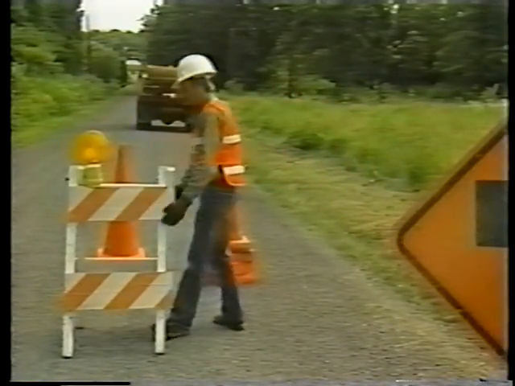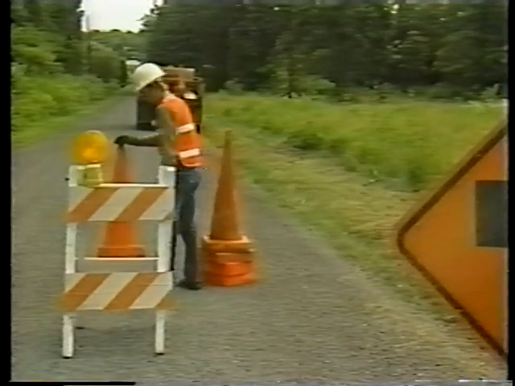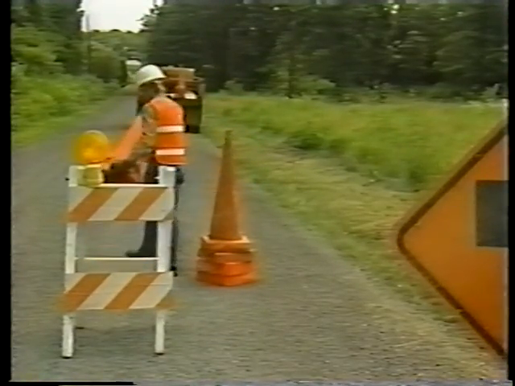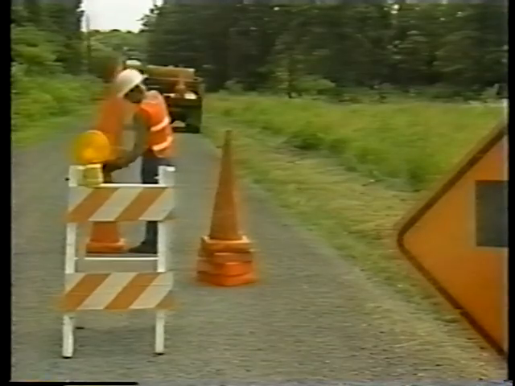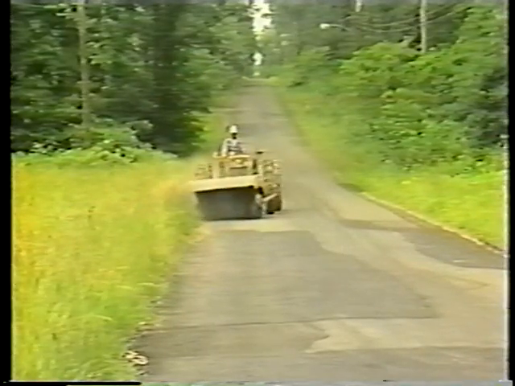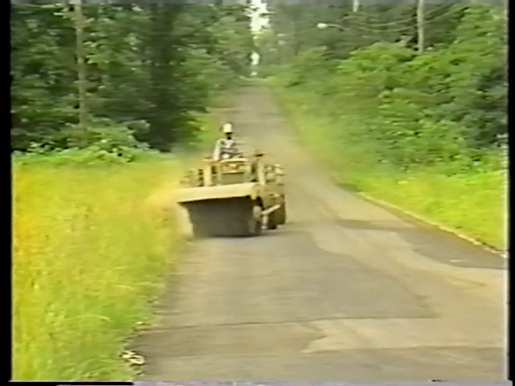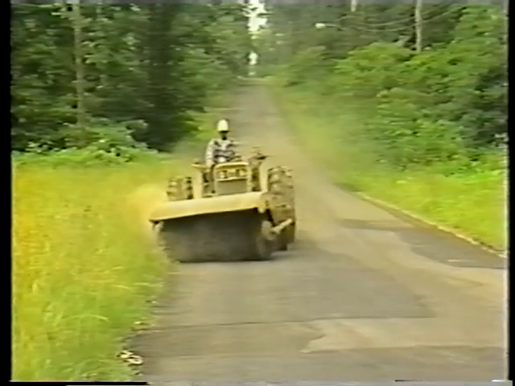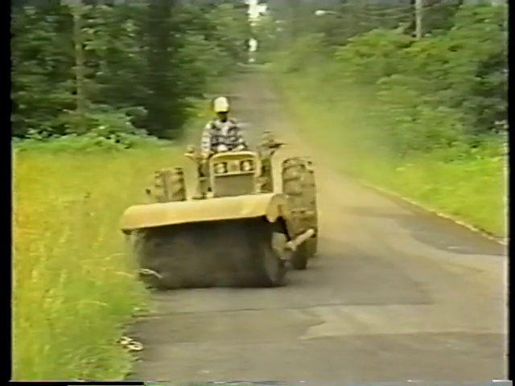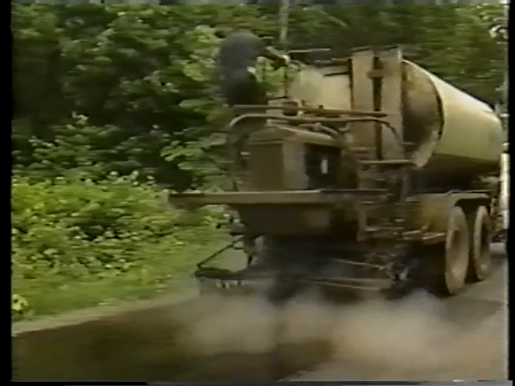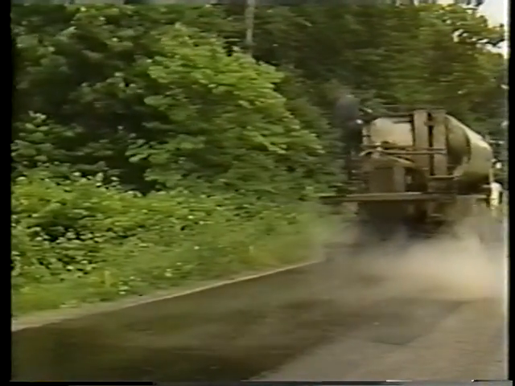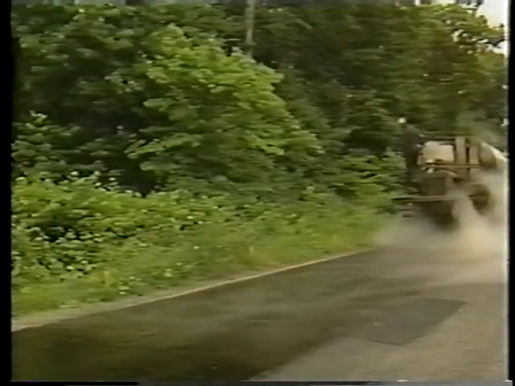Step 1. Place the traffic control devices. Be sure the signs, cones, and barricades are placed correctly. Step 2. Clean the surface area. Sweep debris away from the area to be repaired. Step 3. Apply the asphalt. Be sure the application is uniform and complies with rates specified by the engineer.